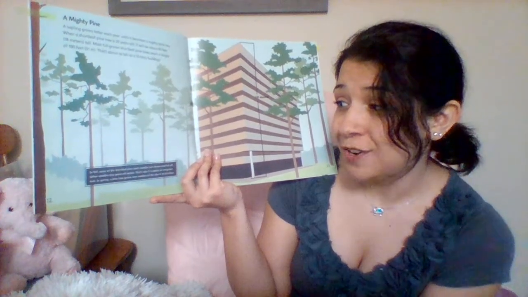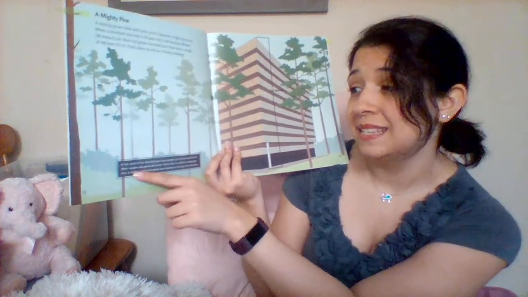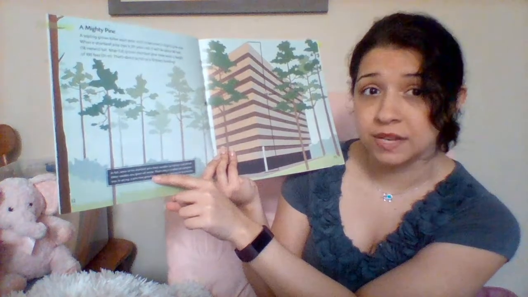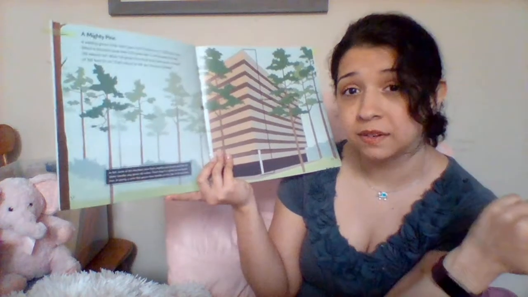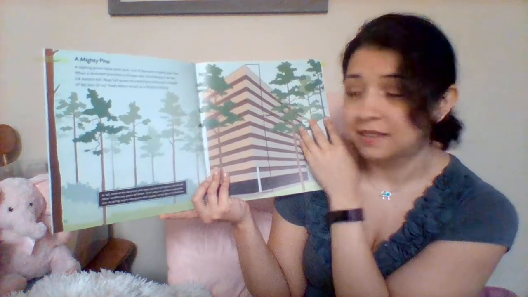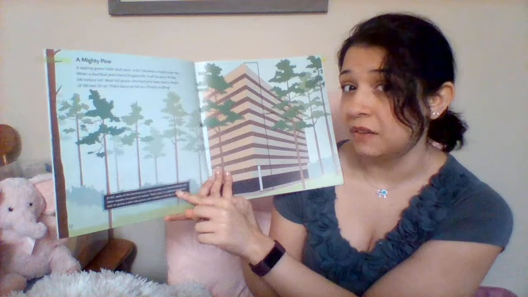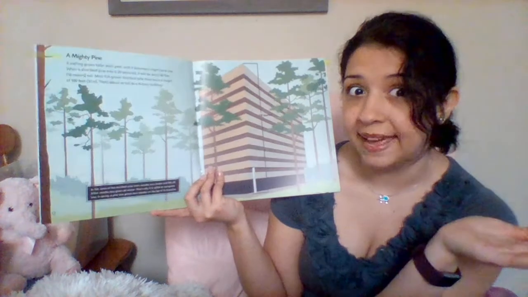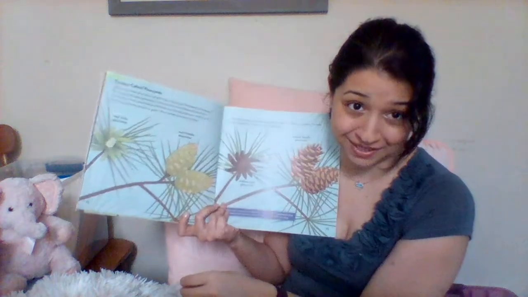They're called evergreens because their needles stay green all winter. So all year round, their leaves or their needles stay green. So that's why they're called evergreens, because they're forever green. Who knew? I knew. I don't know if you guys knew. I hope you learned something new.